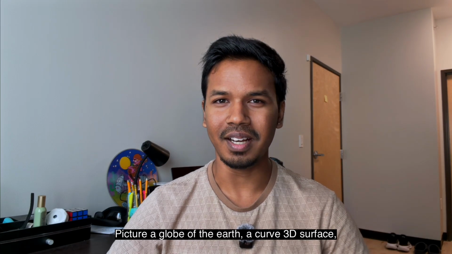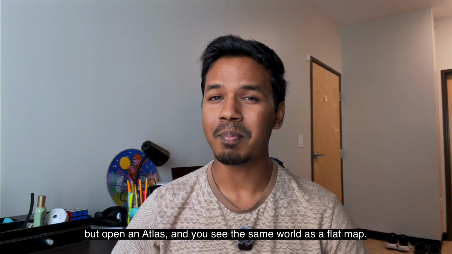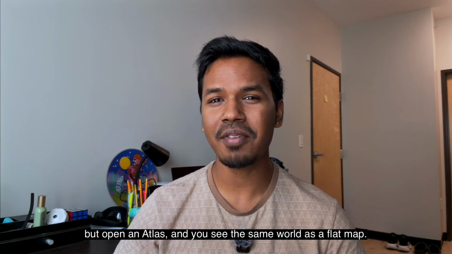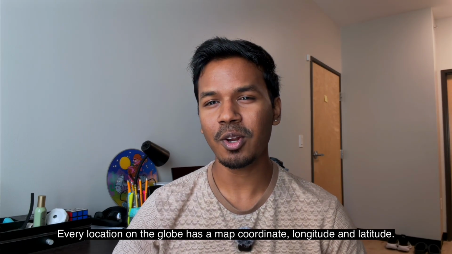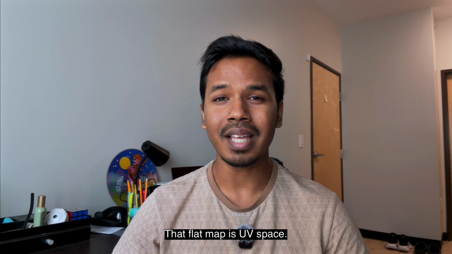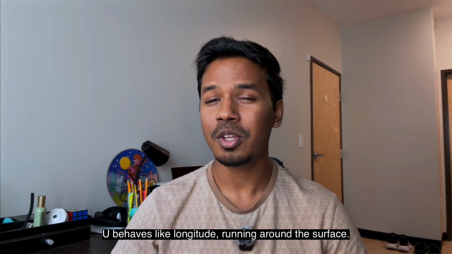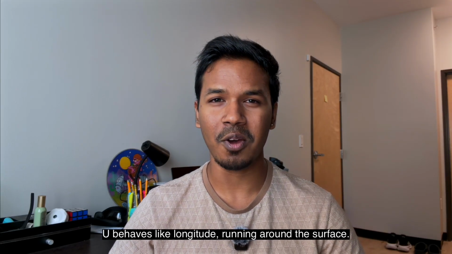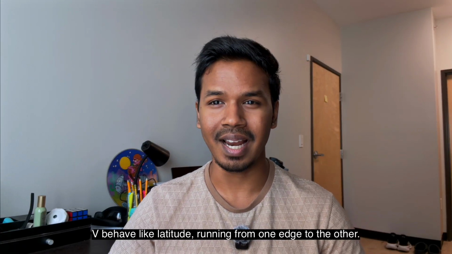Picture a globe of the Earth, a curved 3D surface. But open an atlas and you see the same world as a flat map. Every location on the globe has a map coordinate, longitude and latitude. That flat map is UV space. U behaves like longitude, running around the surface. V behaves like latitude, running from one edge to the other.